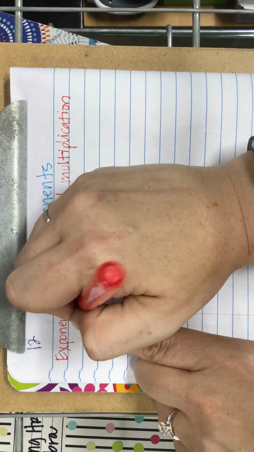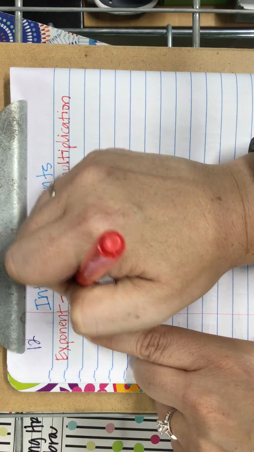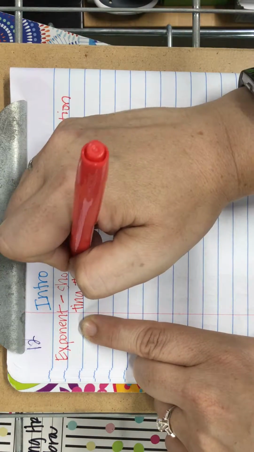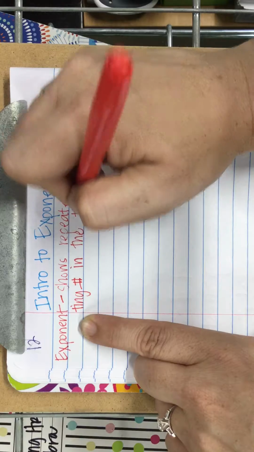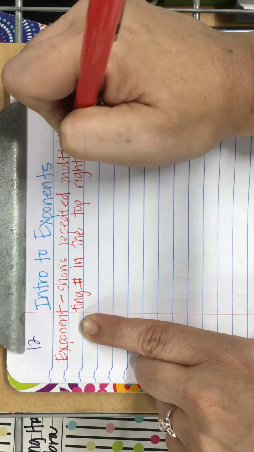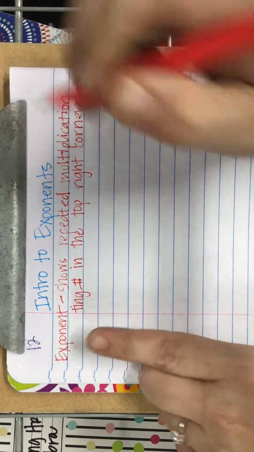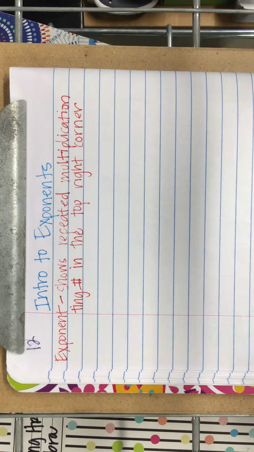The exponent is the tiny number in the top right corner. Right? Exponents are tiny little numbers, and they're raised up to the side of a number. Exponents show repeated multiplication. If something has an exponent of 4, it means it's that number times itself 4 times.